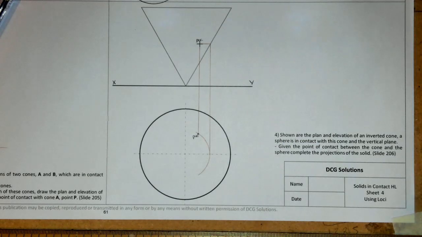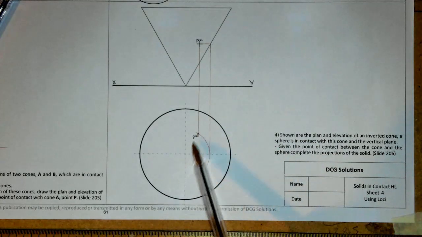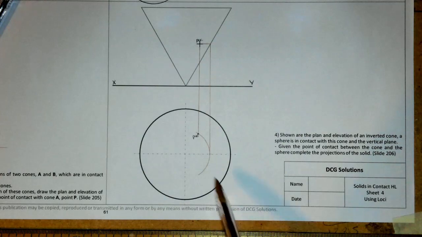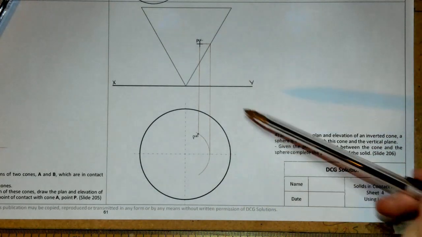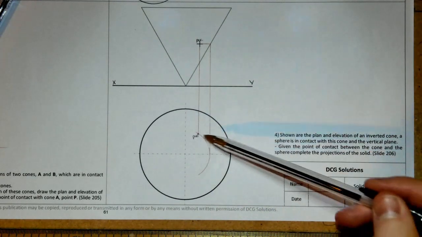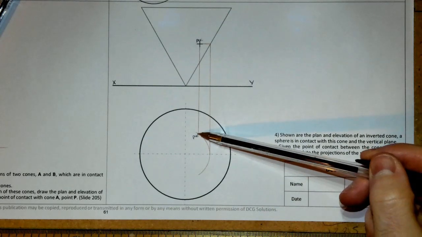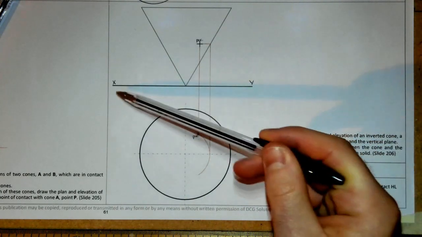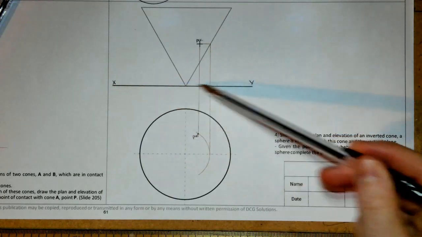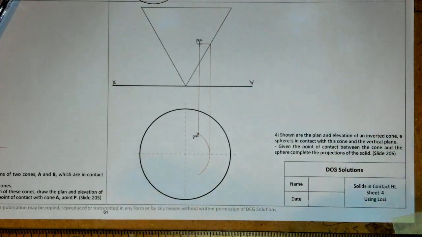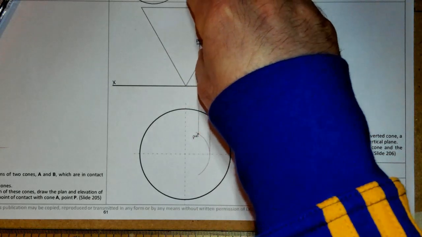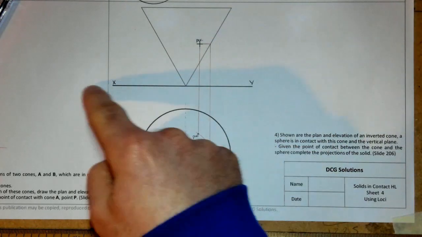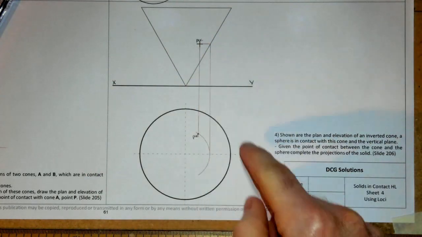It says then, basically we have an inverted cone and we want to put in a sphere that is located at the point of contact, and it's also touching the vertical plane, so it's touching the XY line, which is the wall. Essentially it's going to be up around here, I'm imagining. It's not actually touching the ground, it's going to be on the wall.